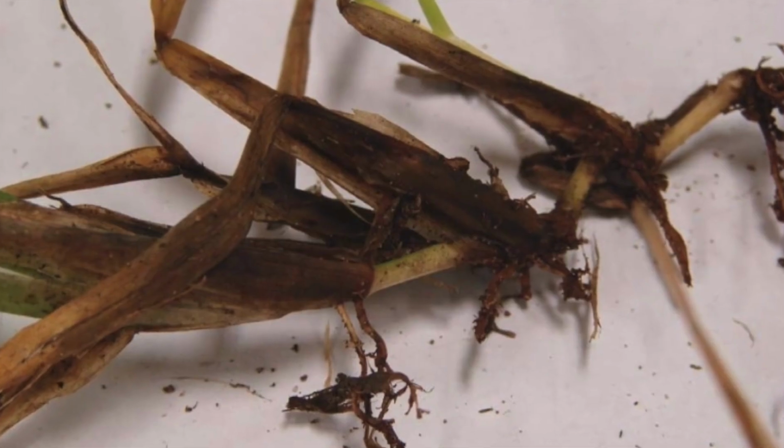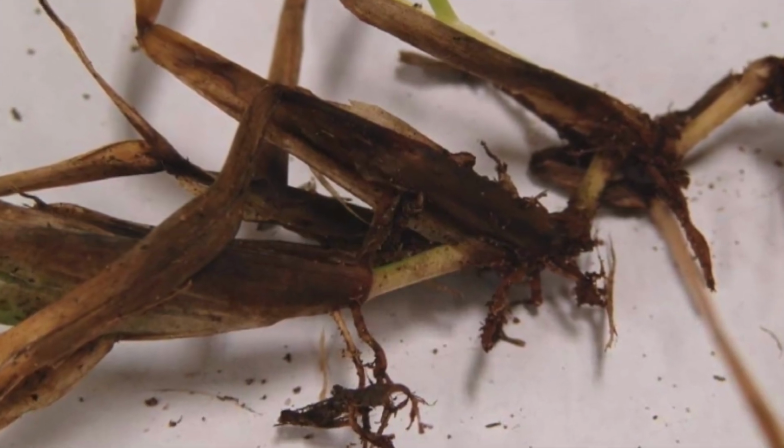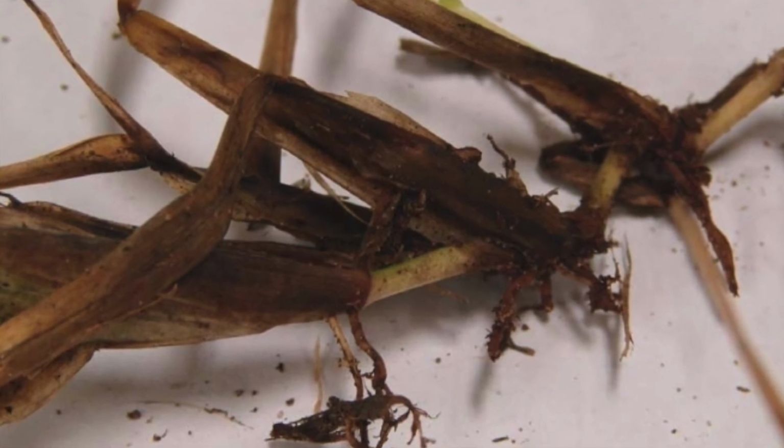We'll go up to the runners on our turf. St. Augustine is one that can be very prone to this disease, and we would be able to pull that runner or stolon right up from the soil with very few roots on it. The nodes on those stolons or runners may become discolored or brown. So those are symptoms that we want to look for.